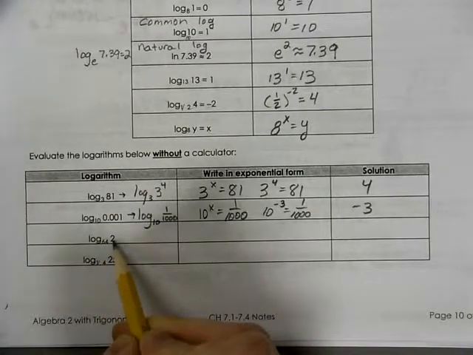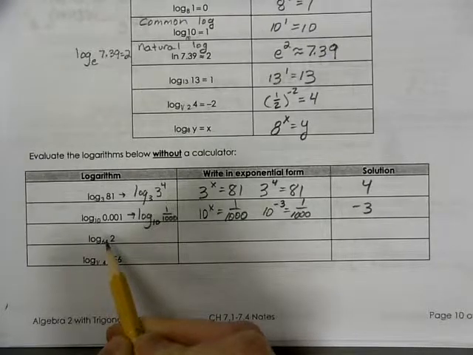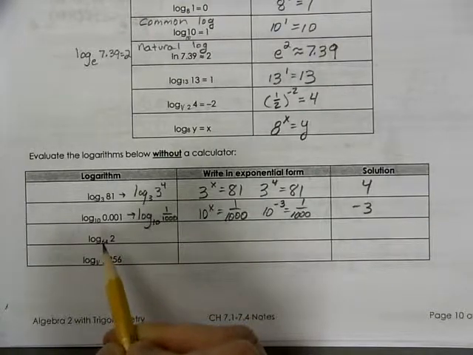Here, the base is larger than what you're taking the logarithm of. So that's going to give you a hint that your solution is going to be less than 1.